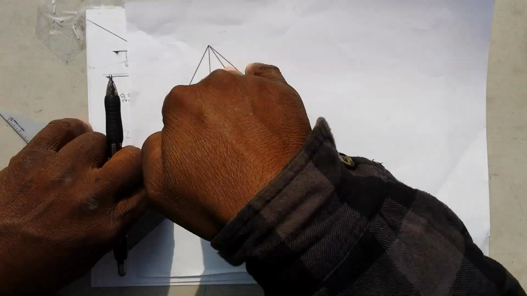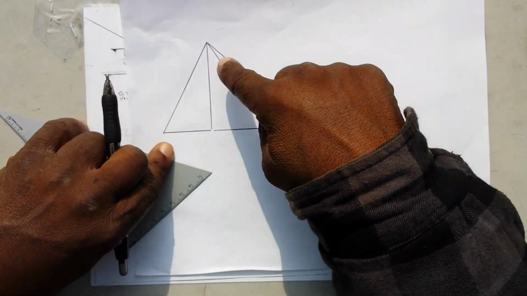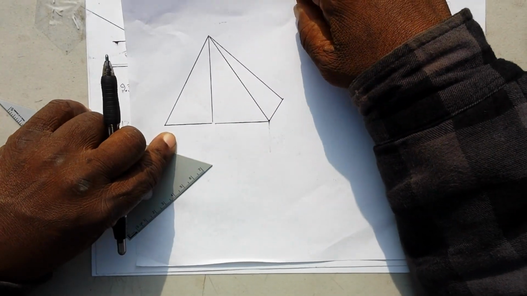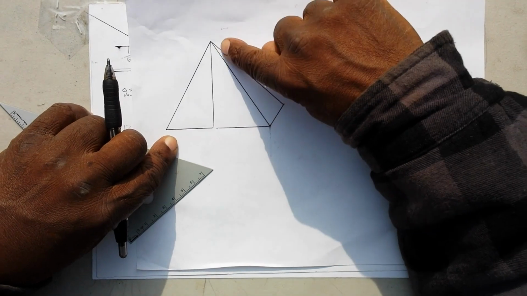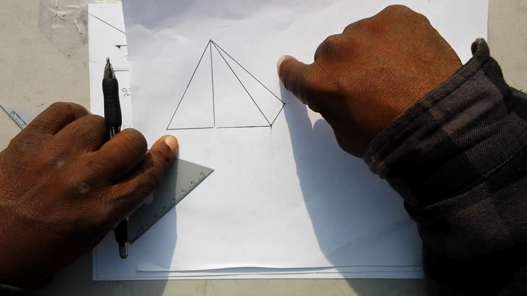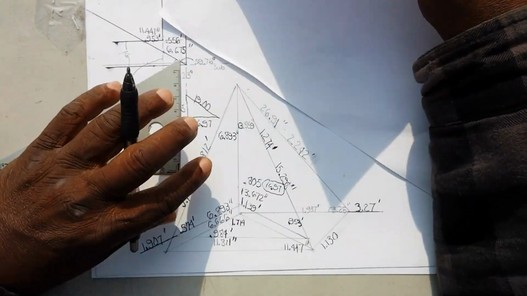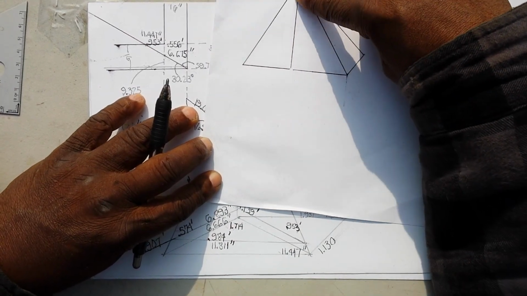This front is sloped back, but you can't tell because you're looking straight at it, and I'm only drawing this in two dimensions on a piece of paper. I give it a little depth by adding this so you can see the king common for the 7/12 side. All right, this is the hip, which is 8.55, and this is the 12/12 king common rafter.